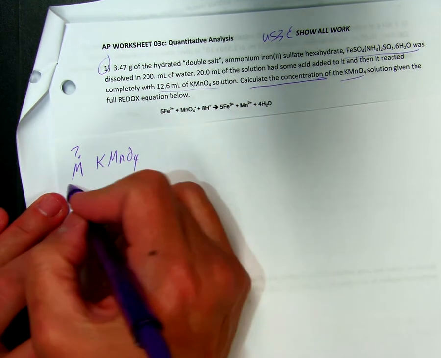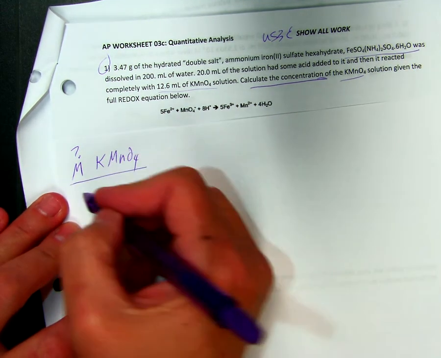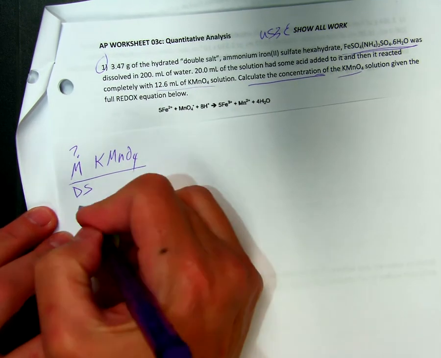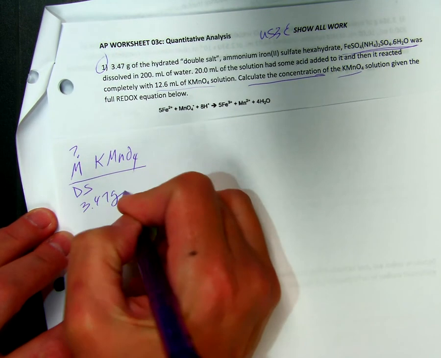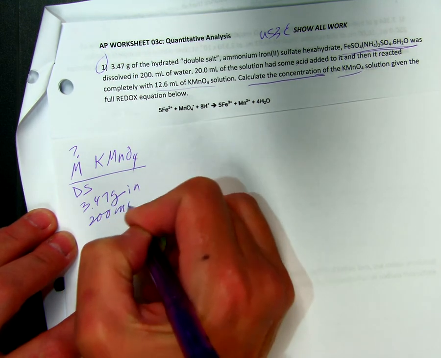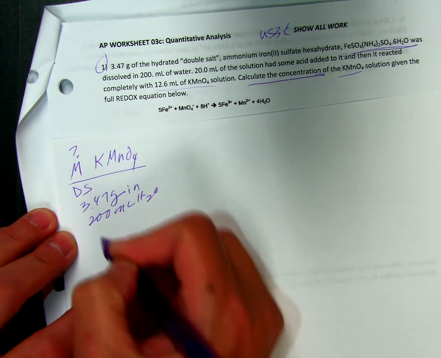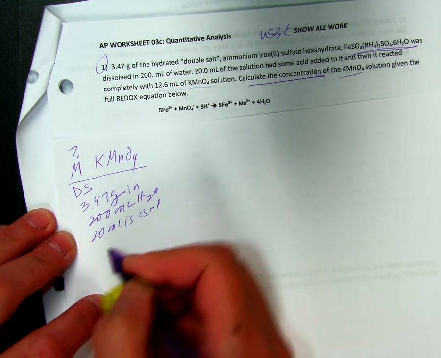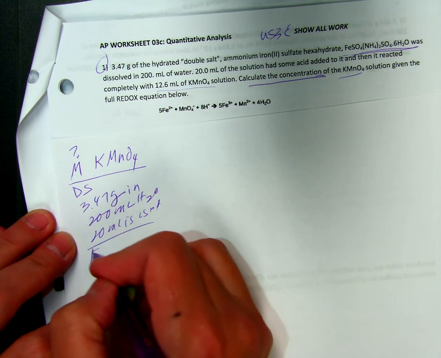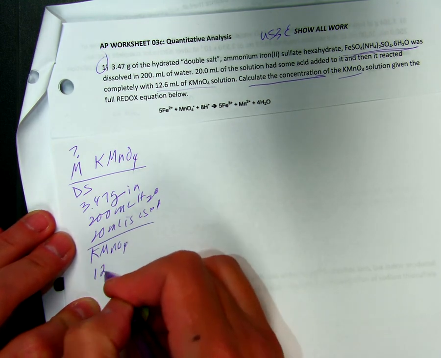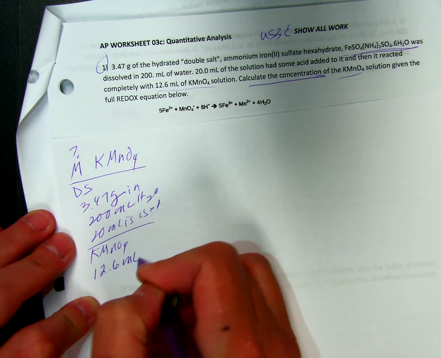Okay? Now what you're given is you have this double salt, and I'm just going to write DS because I'm too lazy to write that big long thing. And I have 3.47 grams of that. It's mixed in 200 milliliters of water, and 20 milliliters is used, right? And then I have potassium permanganate, and I use 12.6 milliliters of that.